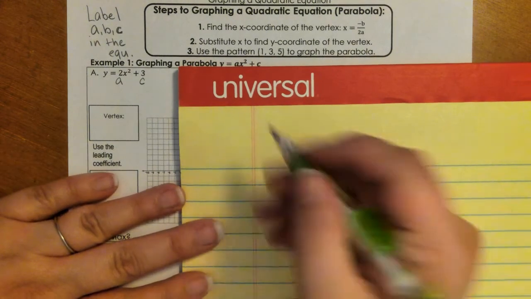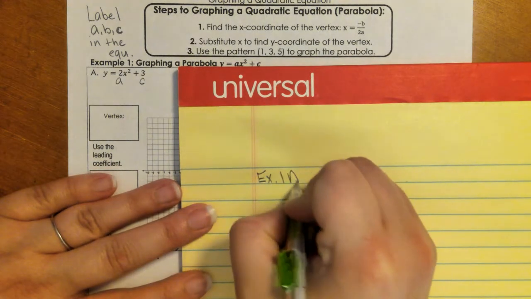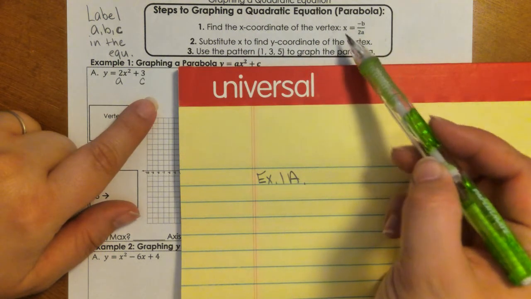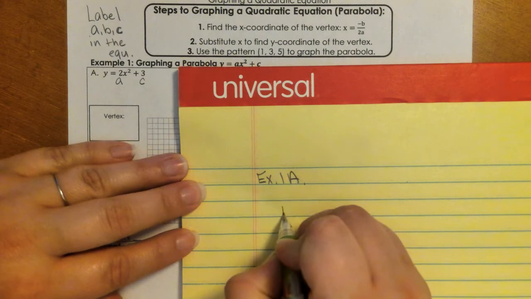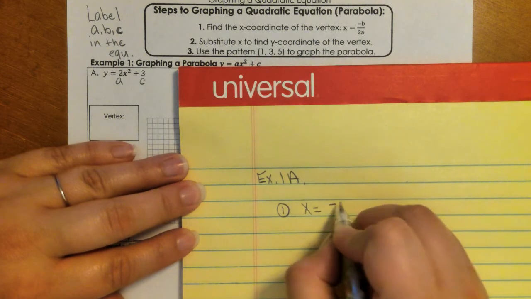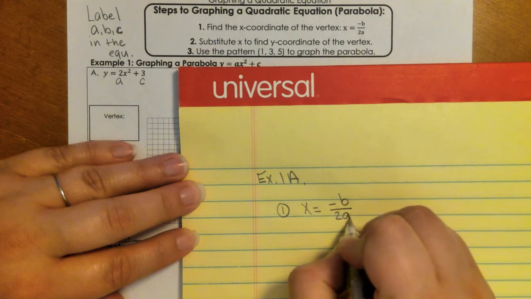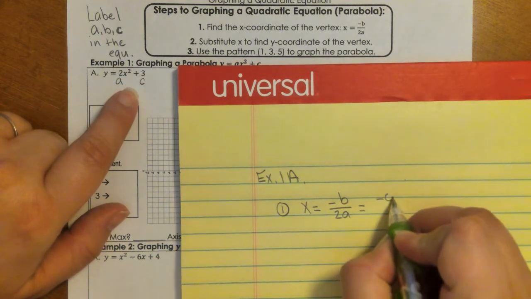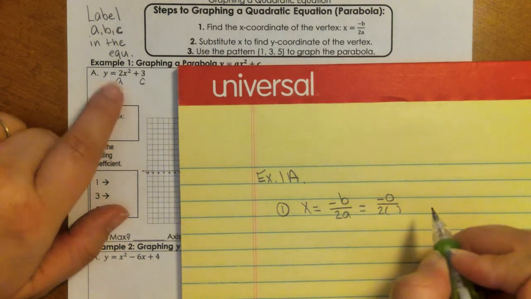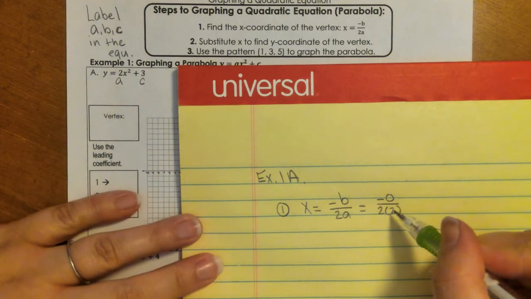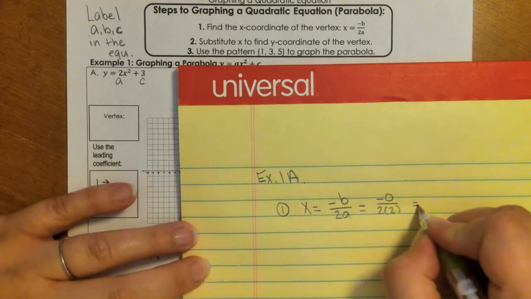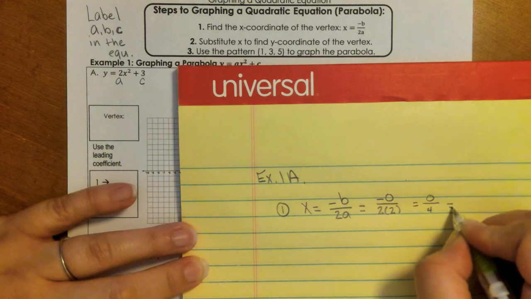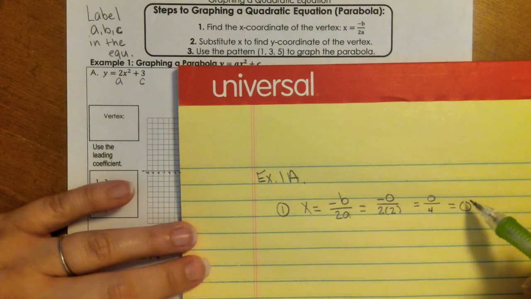I have A is 2, C is 3, and it says find the x-coordinate of the vertex using x equals negative b over 2a. So that step 1 would be x equals negative b over 2a. And then I would plug in b. Well, I don't have a b, so that's going to be negative 0 over 2 times a, where a is 2. If I simplify this, we know that 0 can't be negative, so it's just 0 divided by 2 times 2, which is 4. And 0 divided by 4 is 0. So this 0 represents my x value.